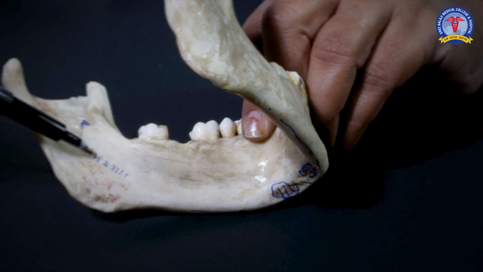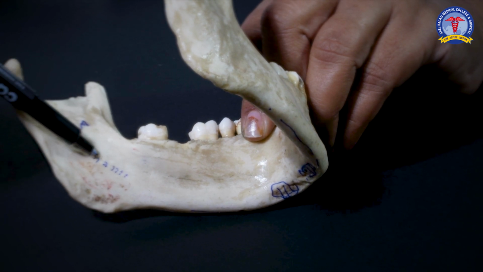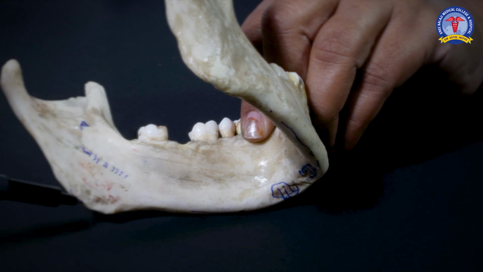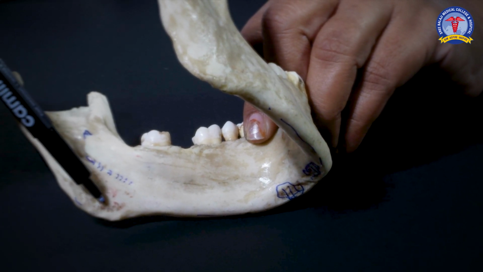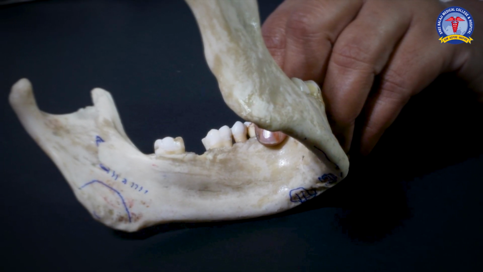Now the area between the mylohyoid groove and the angle of the mandible, you can appreciate some ridges. This is for the attachment of the medial pterygoid muscle.